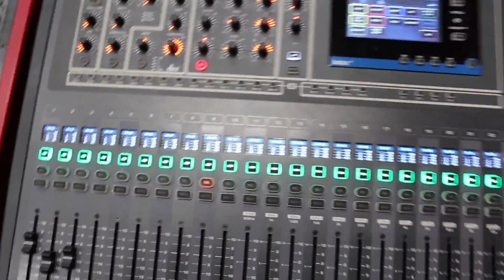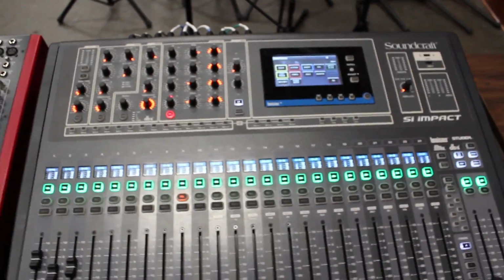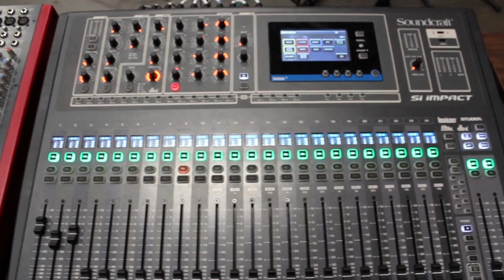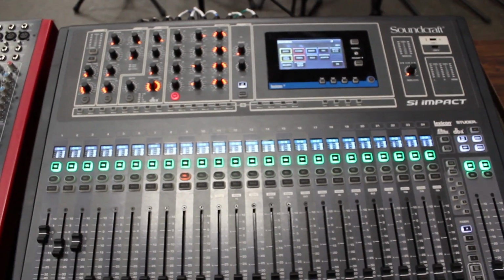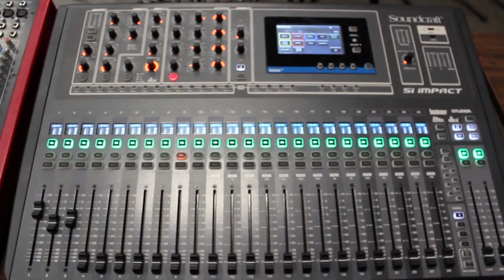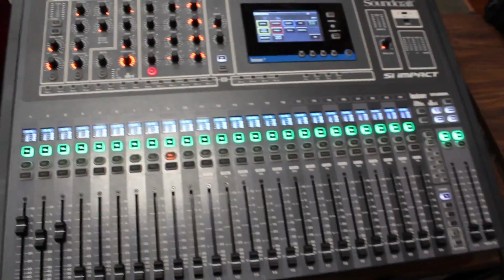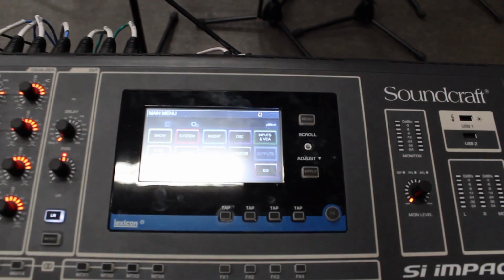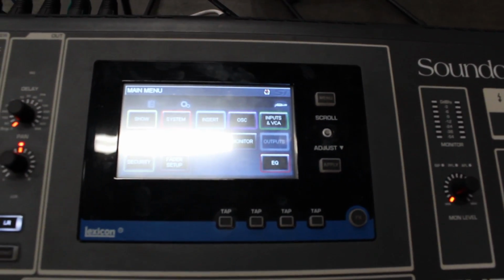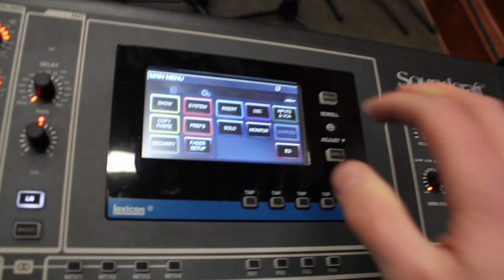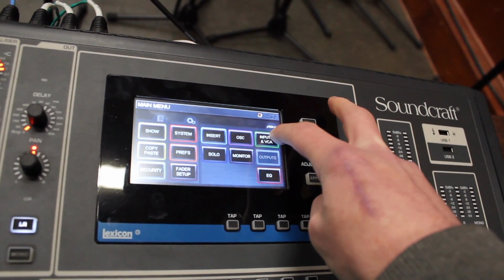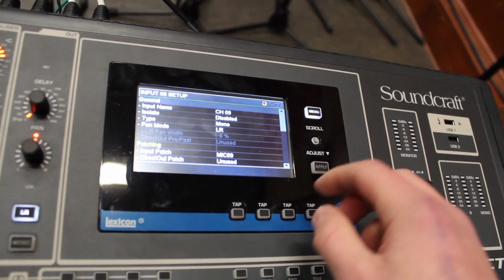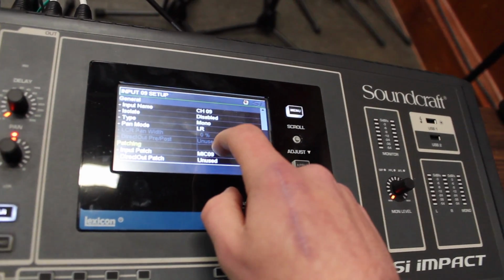Really useful, really convenient. The other area where the Soundcraft comes in handy, not just the Soundcraft but digital consoles, is the ability to soft patch. Now, this sounds confusing initially, and it confused me too, but I'll try and show you on the screen here. If I can get an angle where this isn't going to catch the light. Oh, there we go. So you can go into inputs and VCA here, and we've got channel 9 here, but input patch is mic 09.